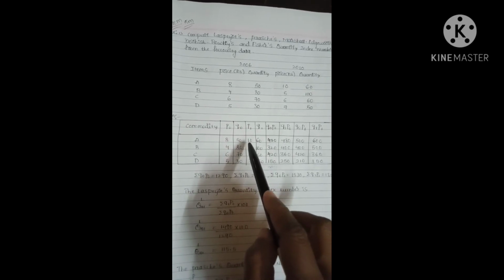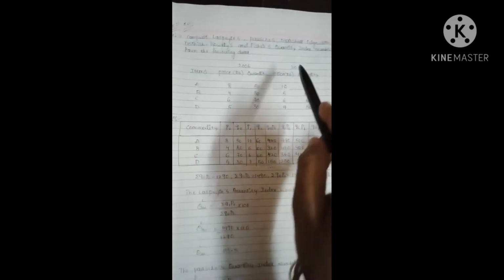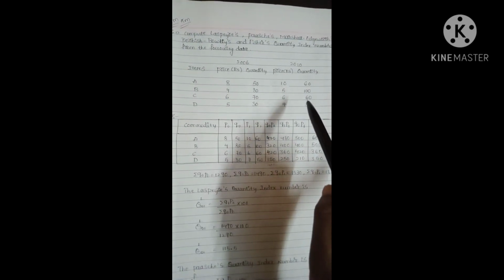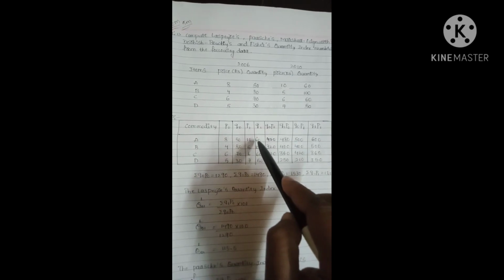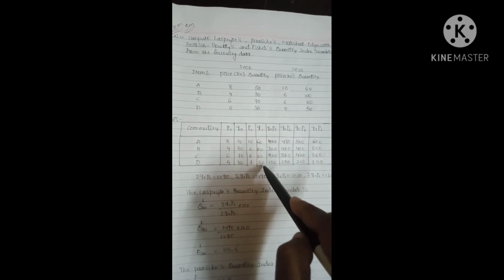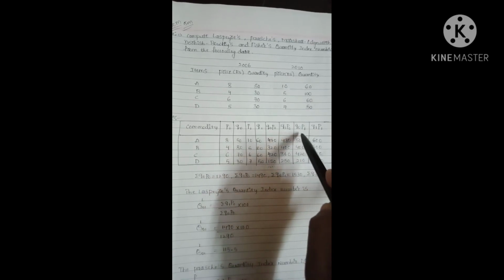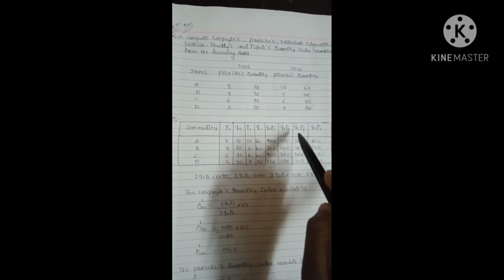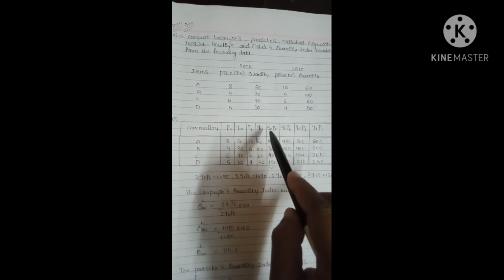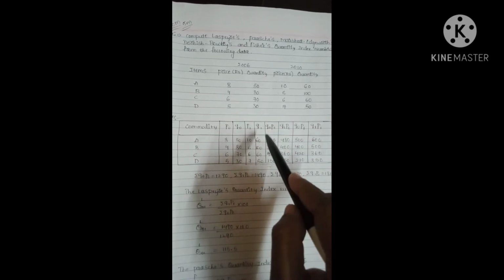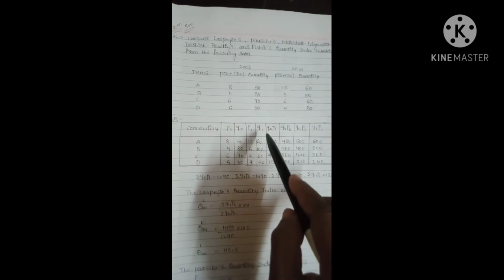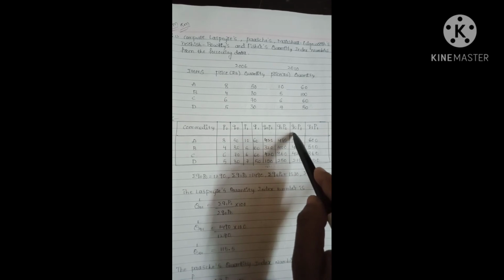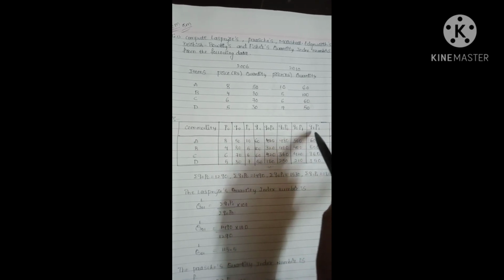Next, in 2010 price is defined as P1. The values are 10, 5, 6, 7. Right, here P1 values. Next, quantity in 2010 is defined as Q1: 60, 100, 60, 50. Next, these 4 columns are given in the question. Next, these 4 columns we need to calculate. How we calculate? Here write first Q, because here quantity index number is there. Q0 into P0, next Q1 into P0, next Q0 into P1, the last is Q1 into P1.